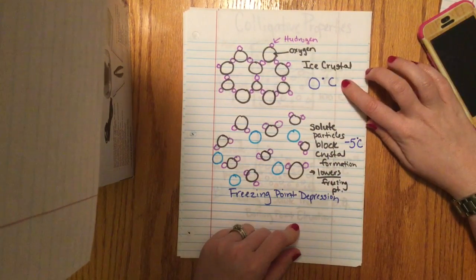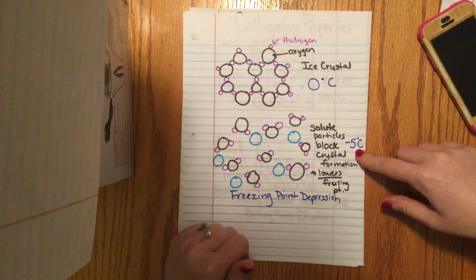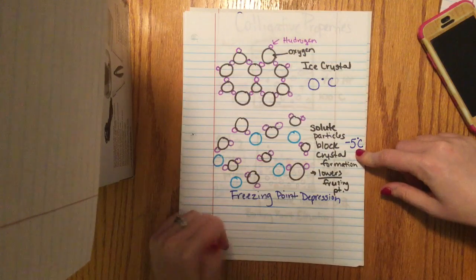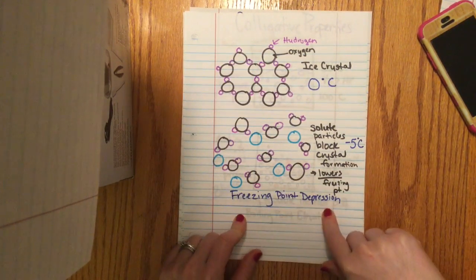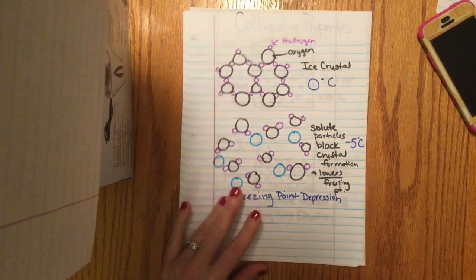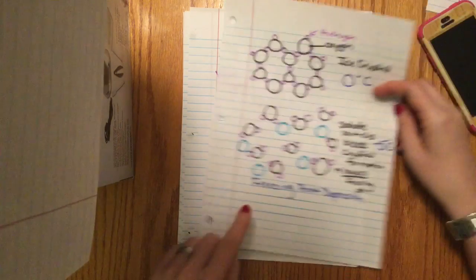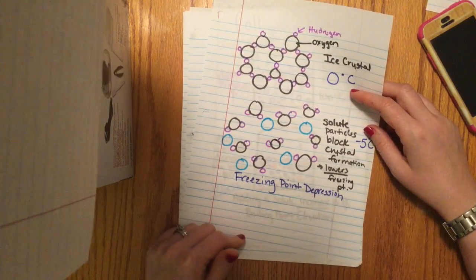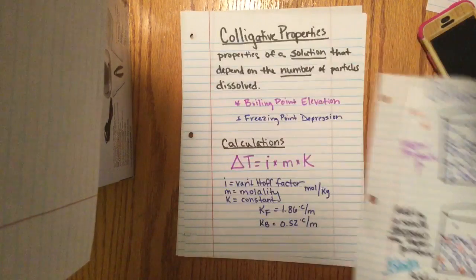So if normal water freezes at 0 degrees Celsius, by adding a solute, it might be -5 degrees Celsius or -7 degrees Celsius, depending on how much we are adding. We call this freezing point depression. So we know that out of this, the boiling point is going to be elevated, the freezing point is going to be depressed, or going to be lower than normal. And that's because of colligative properties.